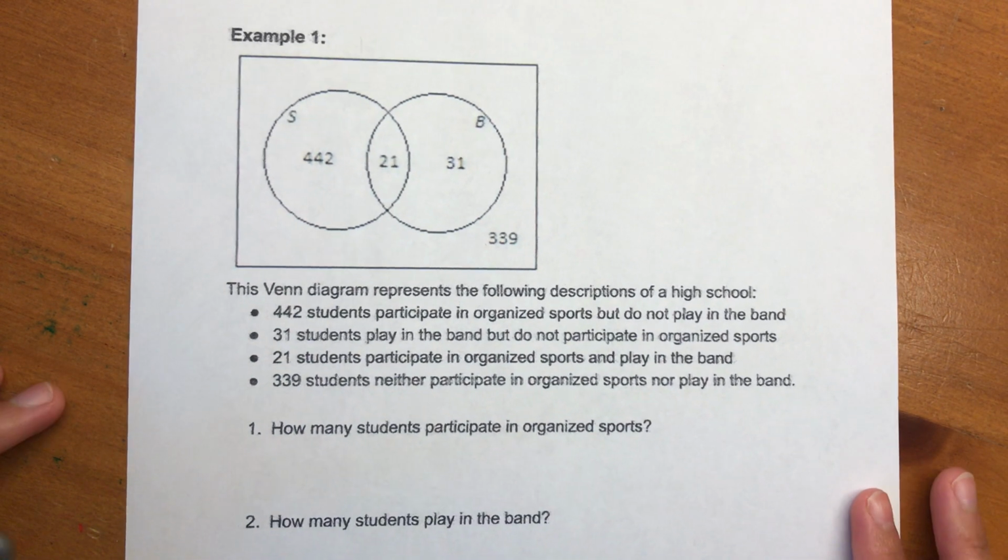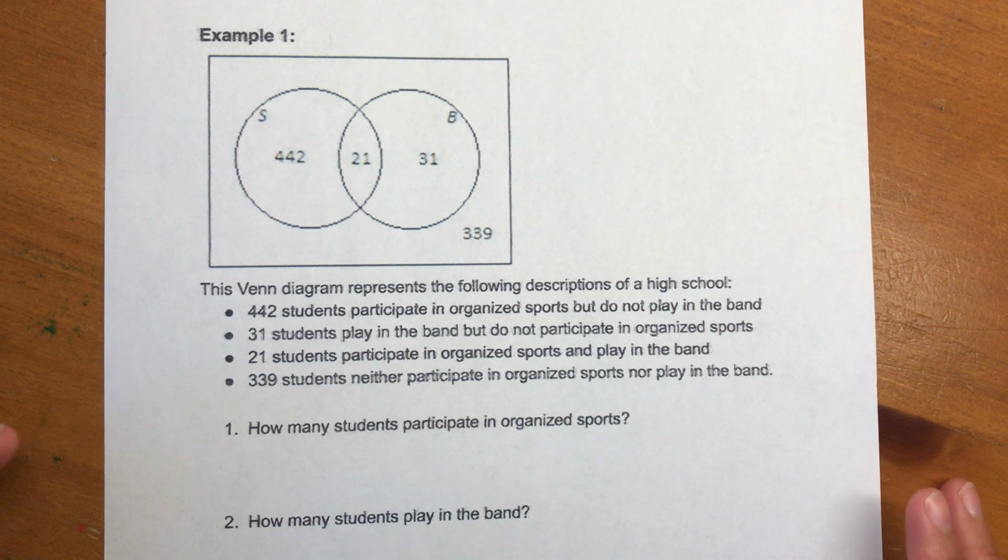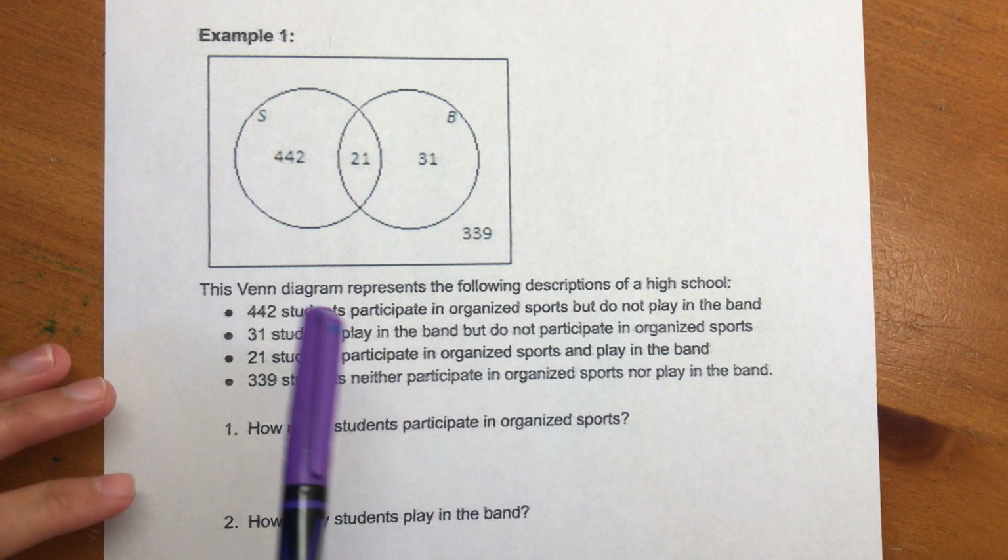So example 1, we're given these descriptors. It says this Venn diagram represents the following descriptions of a high school. 442 students participate in organized sports but do not play in the band. 31 students play in the band but do not participate in organized sports. And 21 students participate in organized sports and play in the band. 339 students neither participate in organized sports nor play in the band. Okay, so this Venn diagram is representing all those things, right?